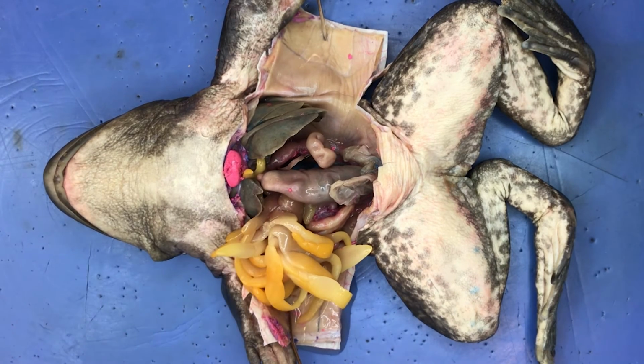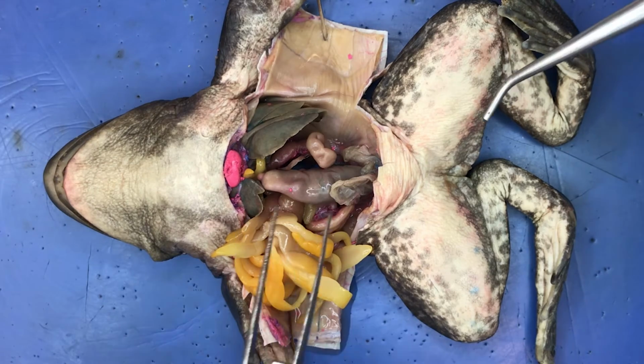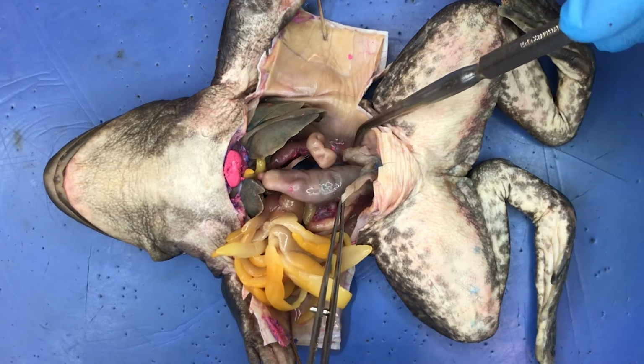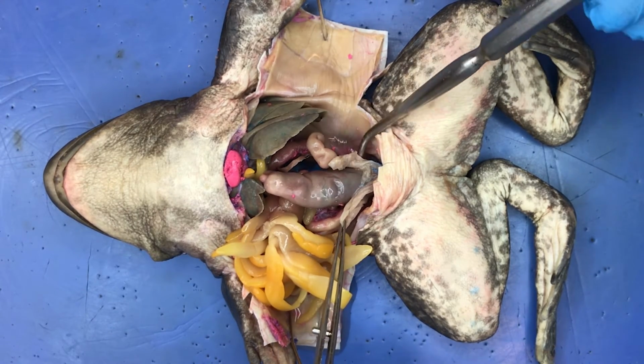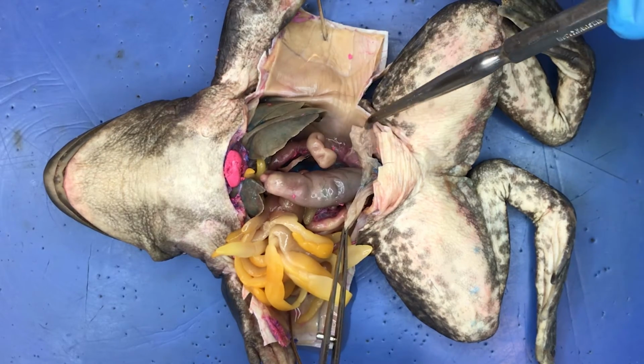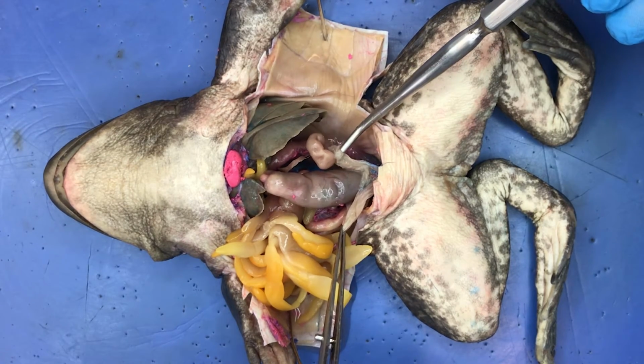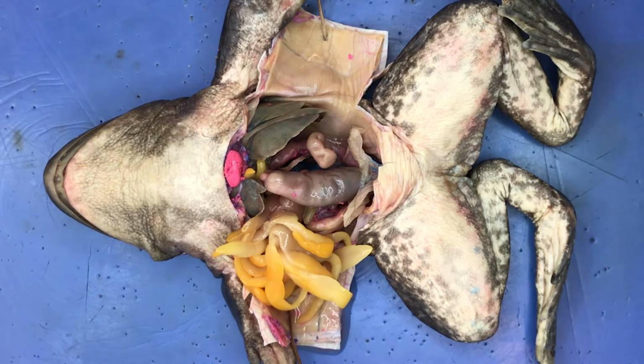In this view, we can also see the bilobed urinary bladder attached to the ventral surface of the cloaca. We will investigate the urinary bladder more in our discussion of the urogenital system.